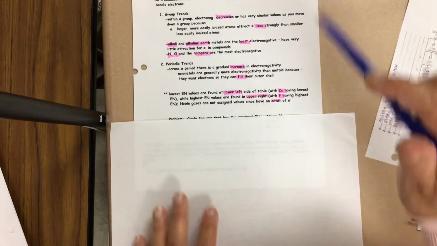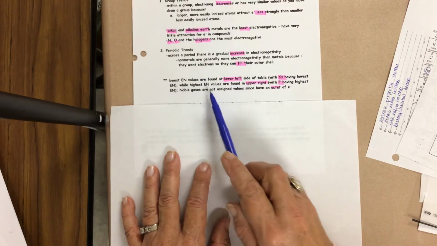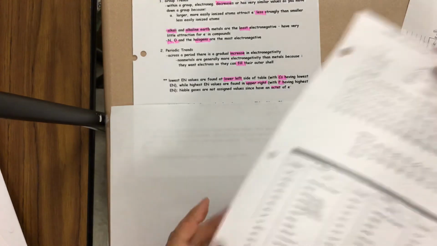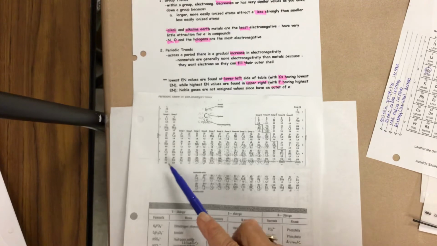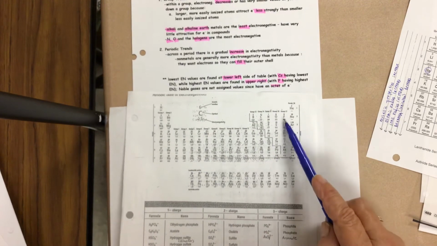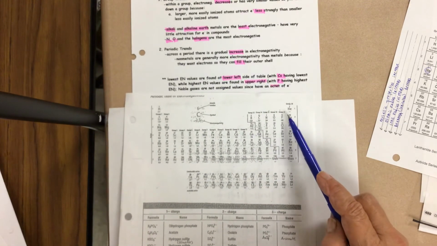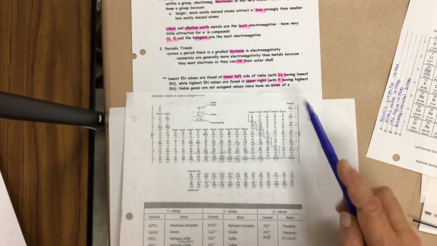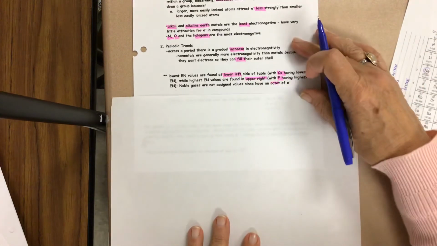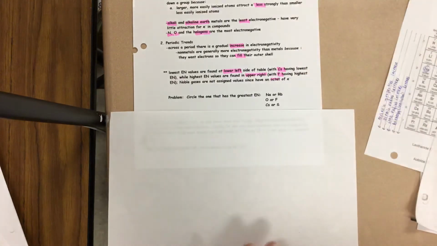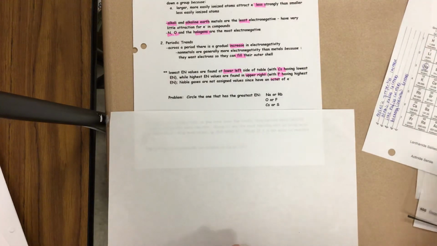And then you can make a general statement. The lowest EN values are found in the lower left corner. So down here, cesium will have the lowest, while the higher EN values are found in the upper right-hand corner, with fluorine having the highest. So there's kind of a diagonal trend also. Noble gases are typically not assigned a value because they already have 8 electrons in their outer shell, so they have an octet. Okay, so you have a couple of problems. If you want to put me on pause.